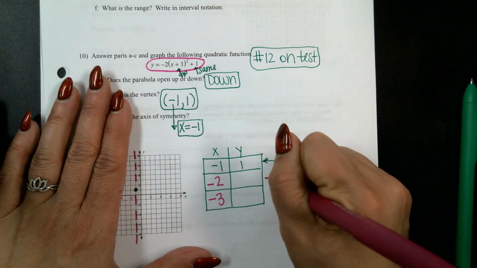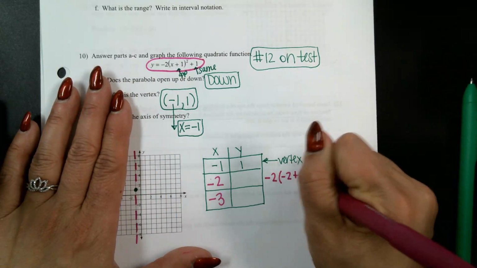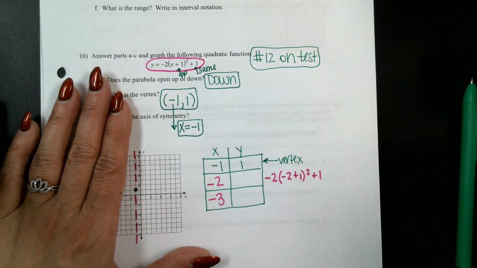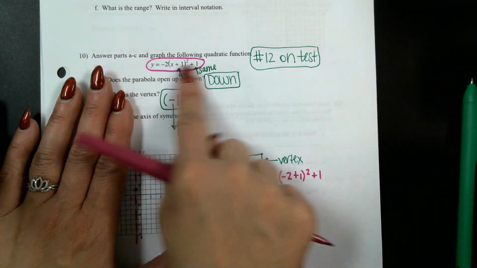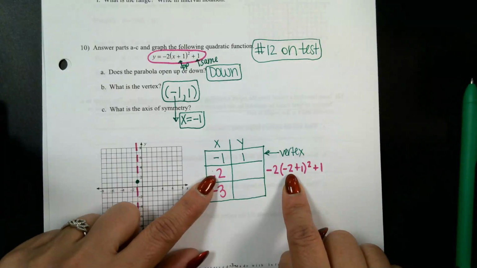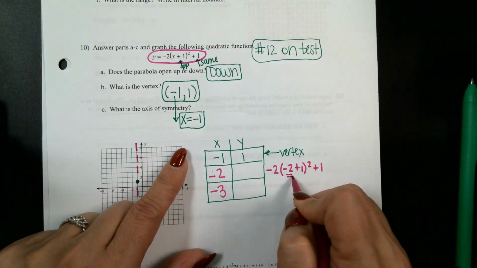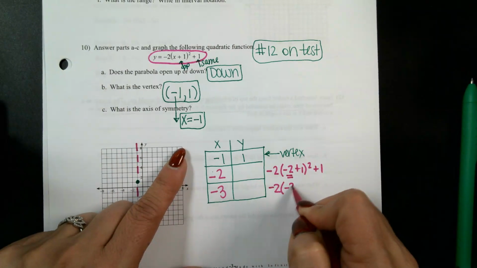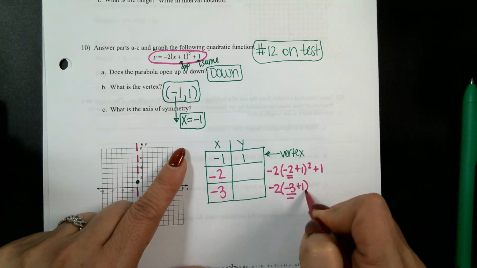This that I'm showing over here, this is what you would type into the calculator. So it is the original function, just replacing the x with a -2. So this is the one that we're changing. And then I would replace it with a -3.